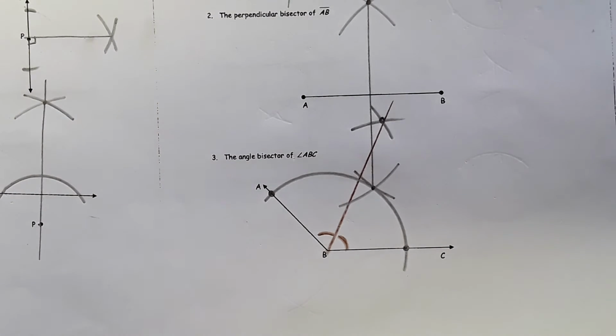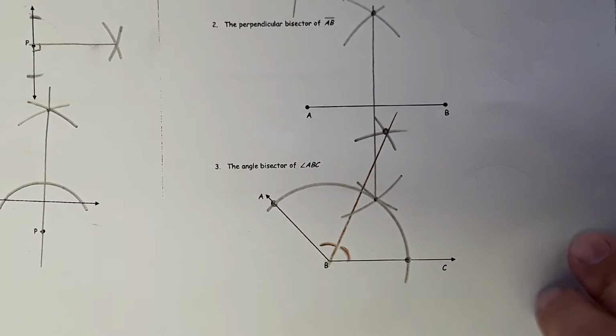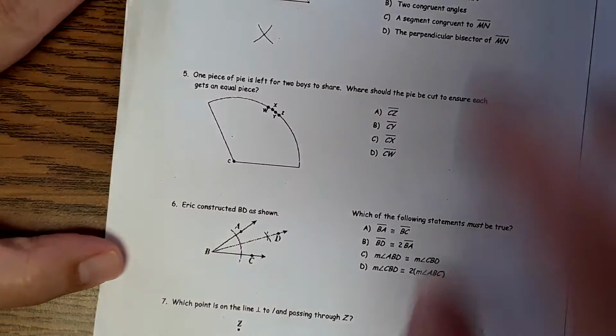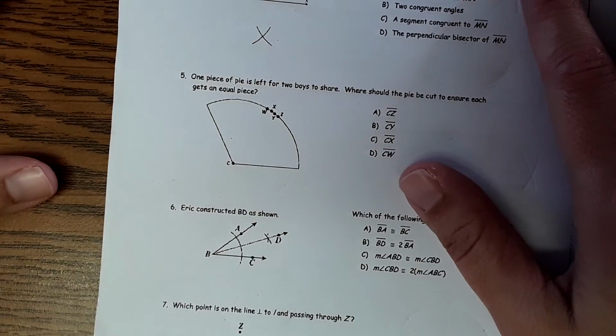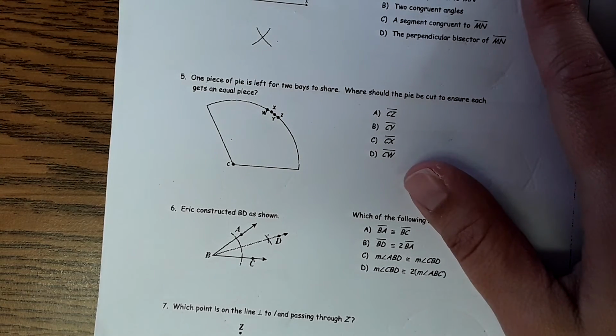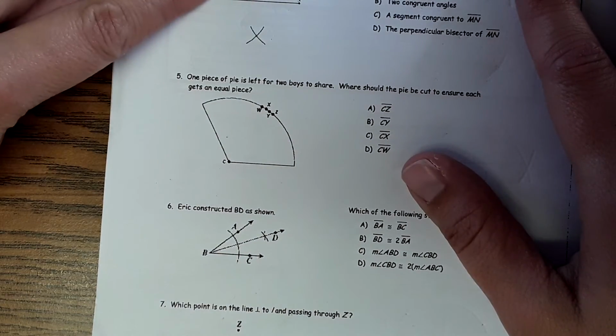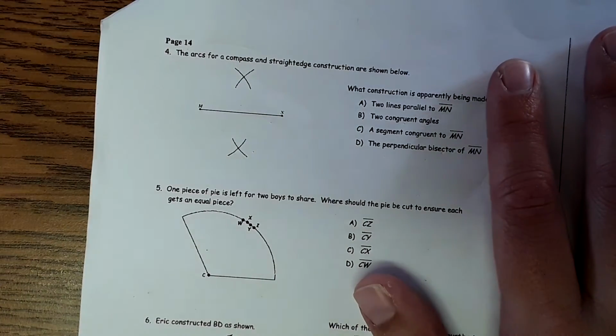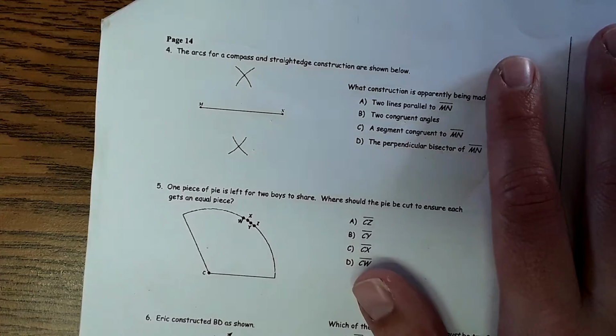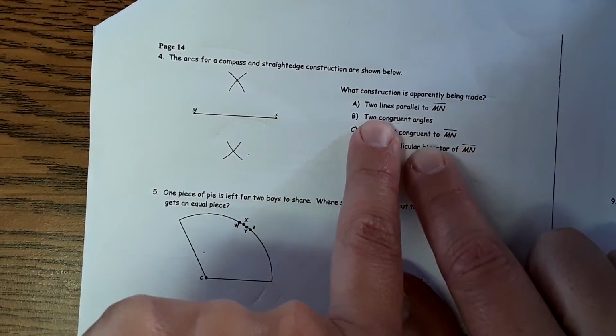Okay, if you're done with that, you can move on to the next page, which is a quiz. Okay, on this page we have page 14 and 15. So you're going to do this as a quiz. You can look back at the packet if you need to. The arcs for a compass show a construction. You have to identify what this construction is. So you may want to look back at the packet to see what that was, unless you want to just go through the answer choices.